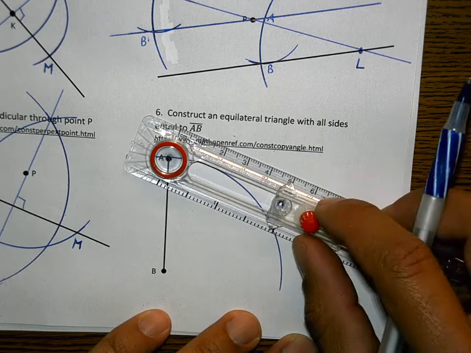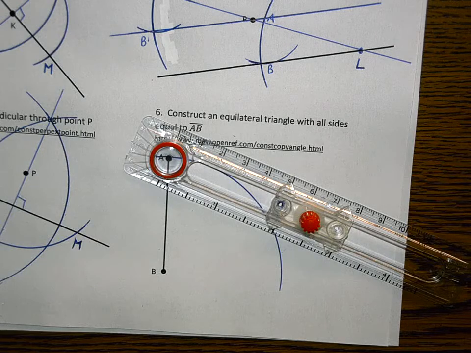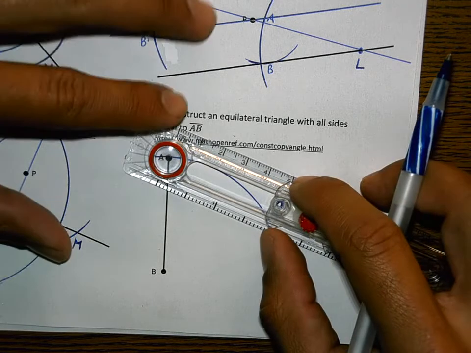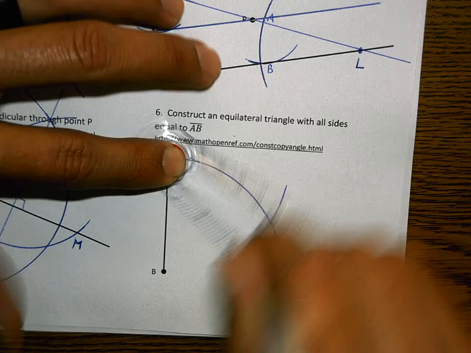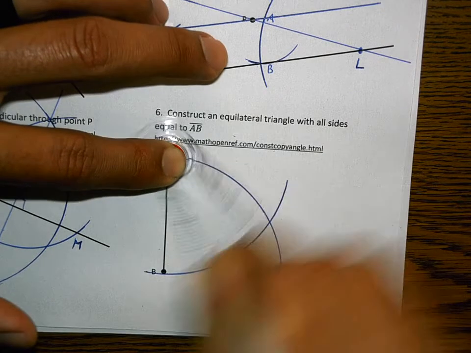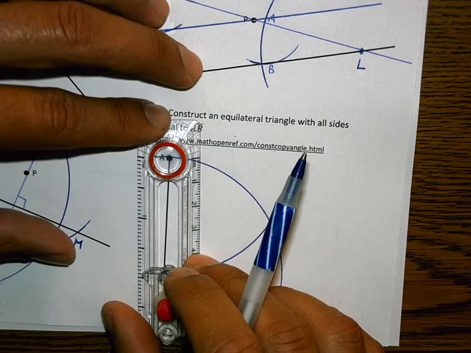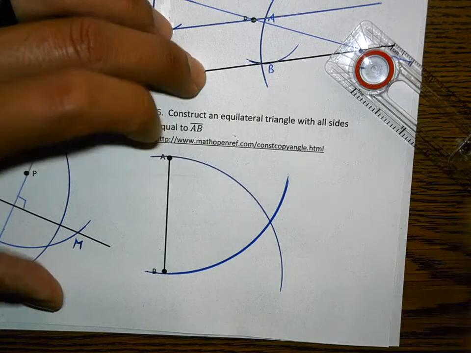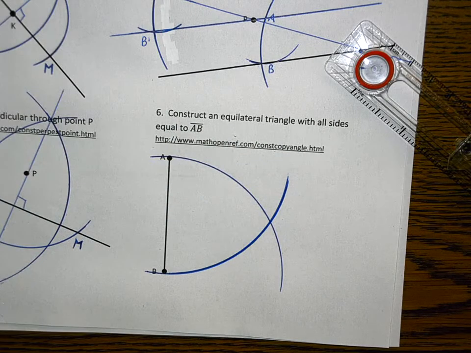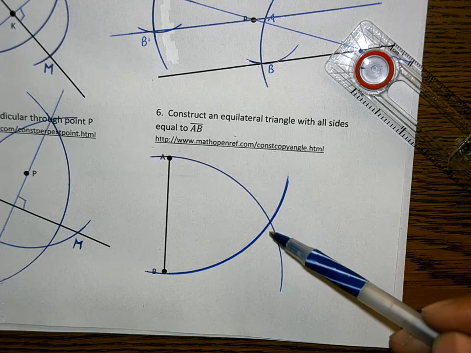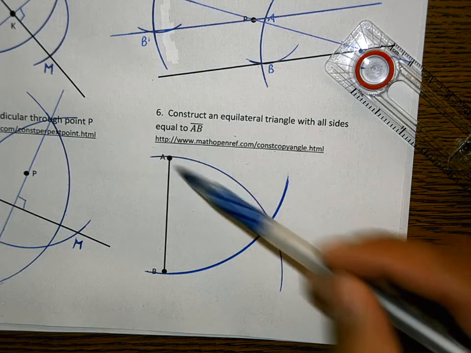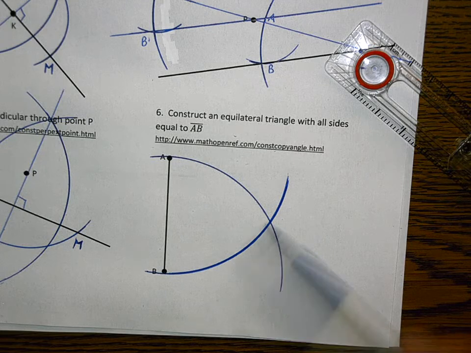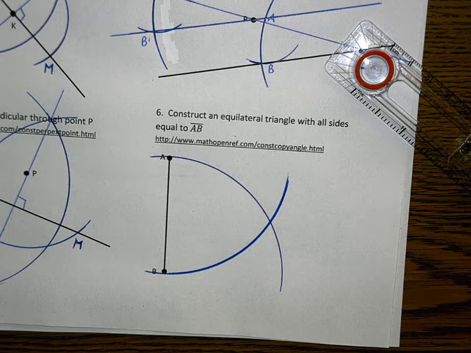A. What should I do? Another arc. This is how far AB is away. If I do it right, of course. This point here is the same distance apart as this point here. I'm trying to make an equilateral triangle. What should I do next?